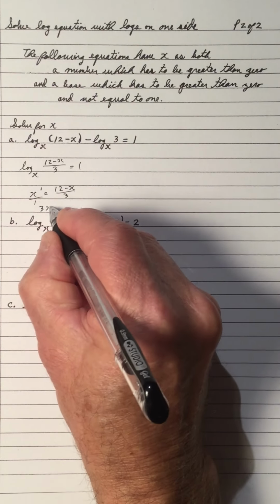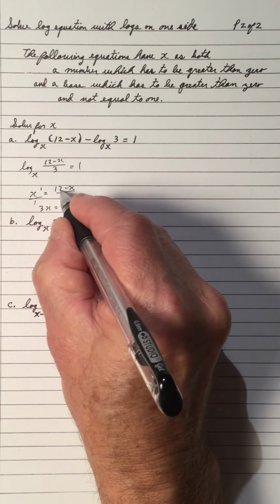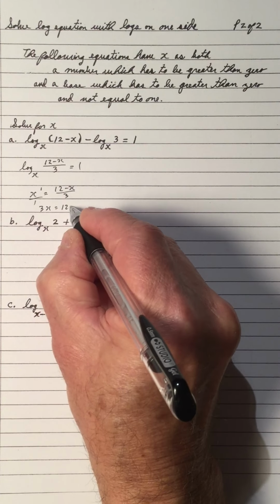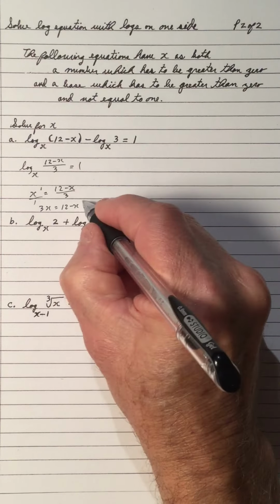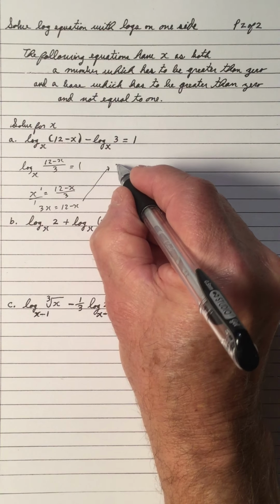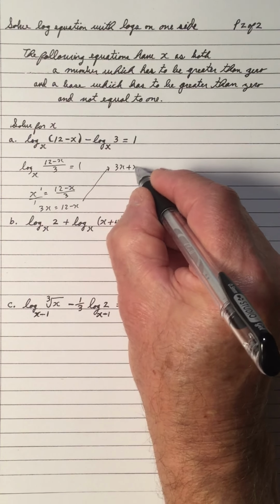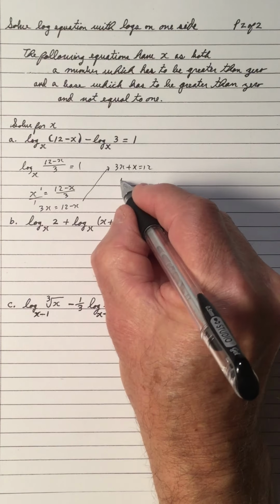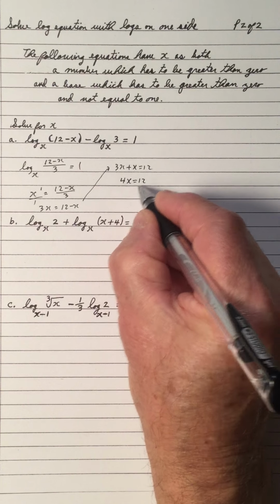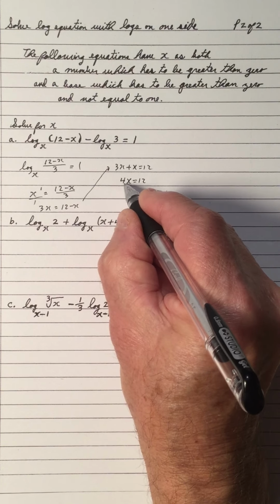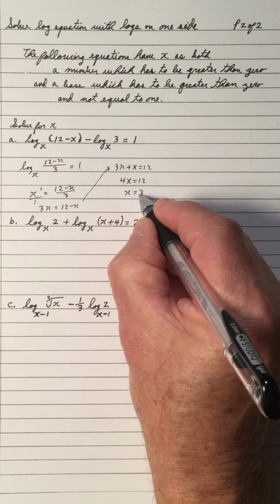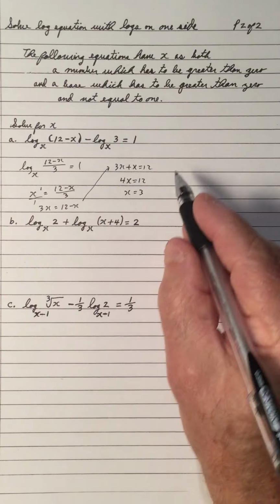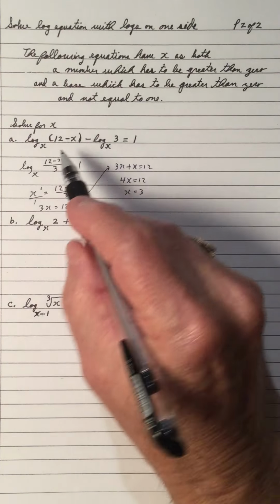We get x times 3 is 3x, and 1 times 12 minus x is 12 minus x. So this becomes 3x plus x equals 12. Move the x to the left side, make it positive. 4x equals 12. Divide by 4, x equals 3. Now we have to check. So we're checking the 3.